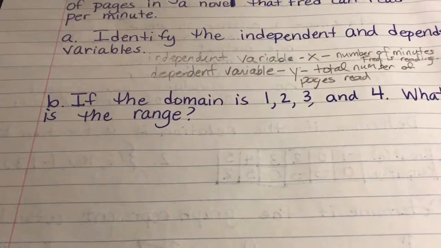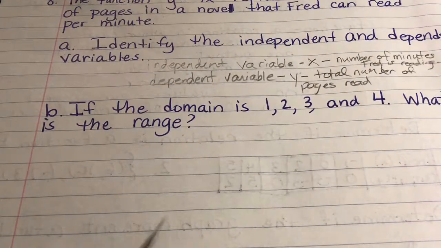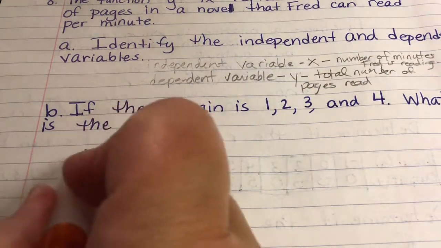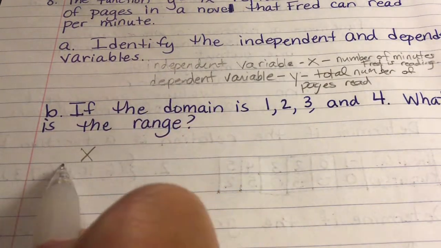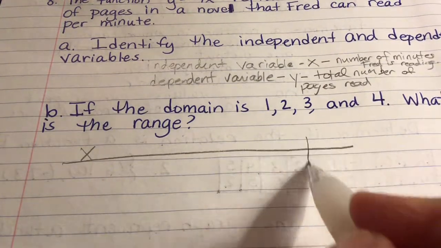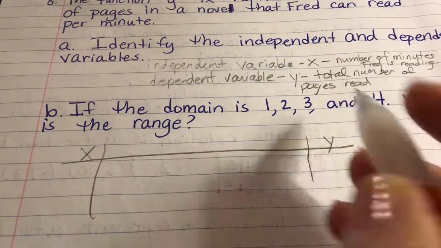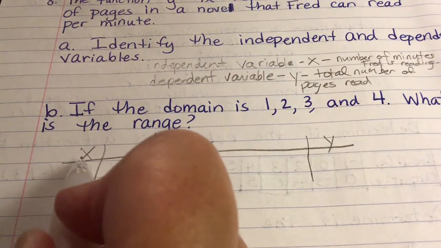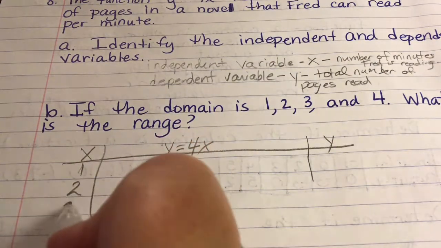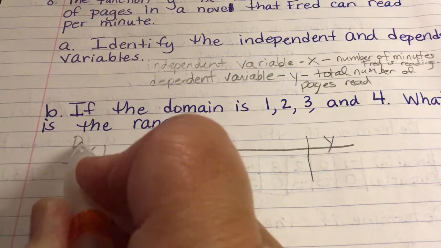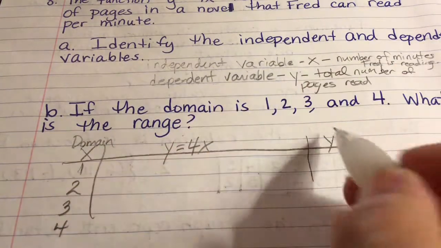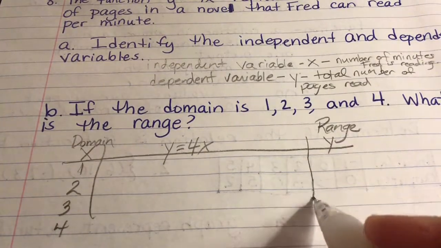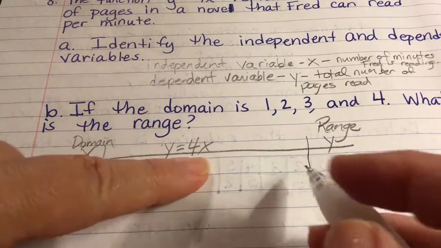Okay, now it says if the domain, remember domain is your x's, if the domain is 1, 2, 3, and 4. So, I'm so sorry, I keep hitting that. So that means 1 minute, 2 minutes, 3 minutes, 4 minutes. What is the range? Well, here's the way I would set this up to work this out. So my domain is 1, 2, 3, 4. My range will be what I get when I substitute these values into the function.